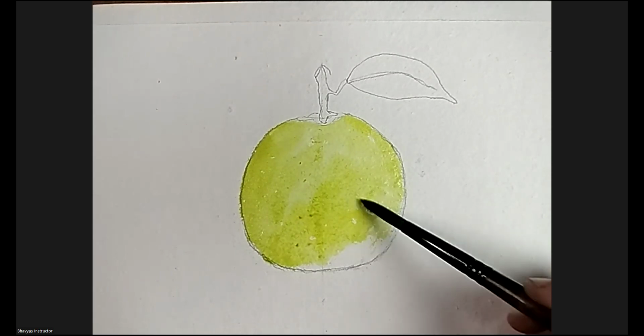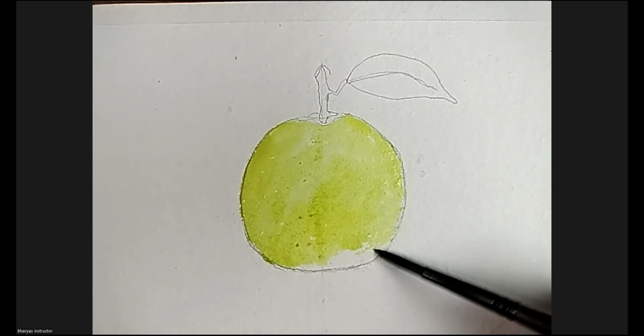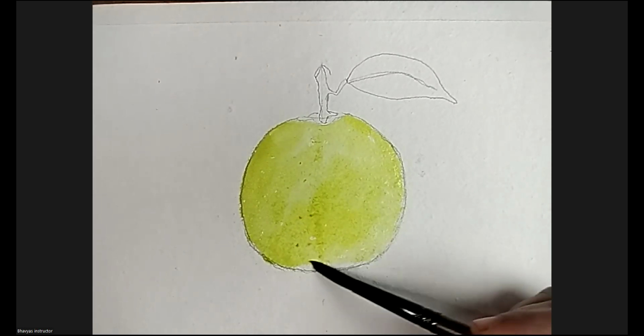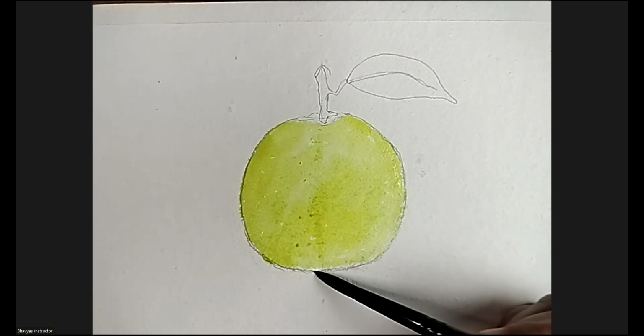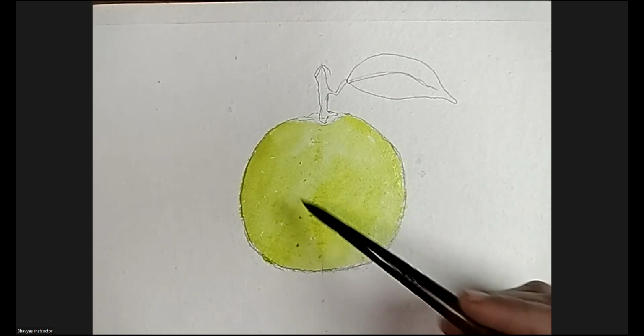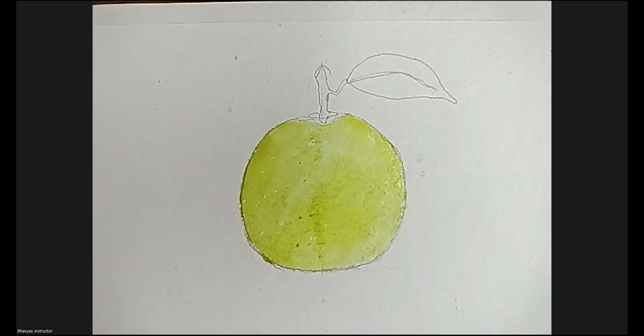Okay. But without practice, if we are using wet on wet, we don't get that much control and color will flow out of the lines and it will spoil the output. Okay. So be careful which method you want to paint. You need to decide before painting. Understood?